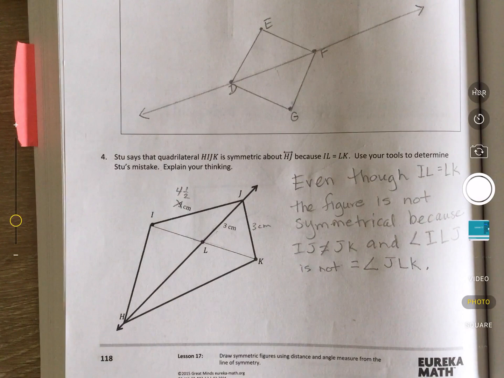And if you're thinking about angles too, they would have to have the same angles. So this looks like an obtuse angle, greater than 90 degrees. And this looks like an acute angle, which is less than 90 degrees. So that's also something that we could note here.